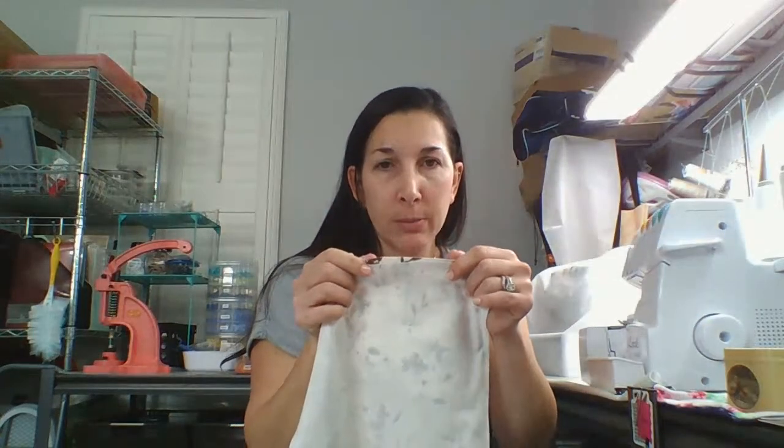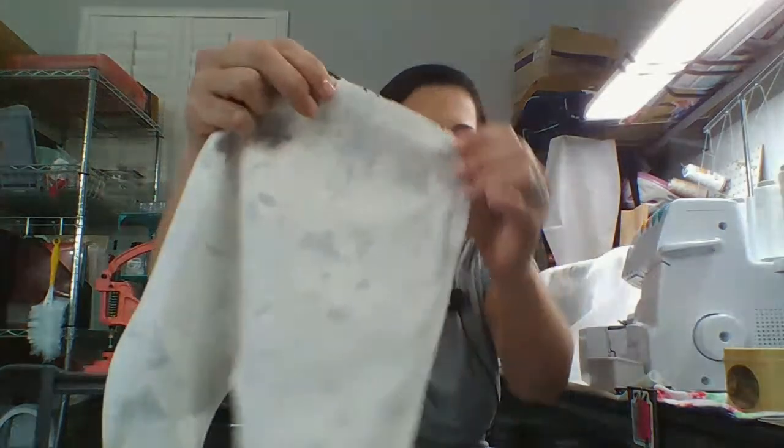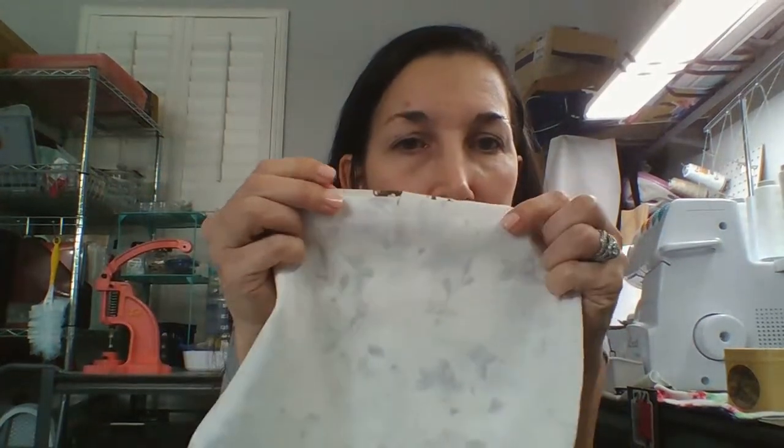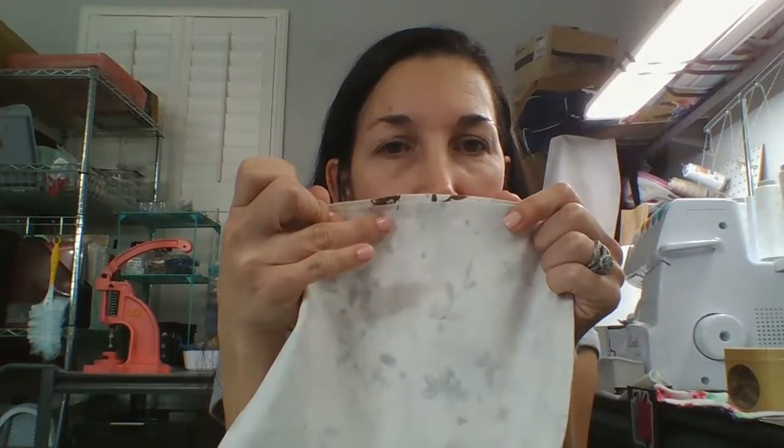I get these pens. It's erasable by this little rubber eraser, but it's also heat activated, so not heat resistant. When I go to iron it, the marks go away. So I literally just mark my center point right here. I don't know if you can see that. See right there, I just marked that little center point.